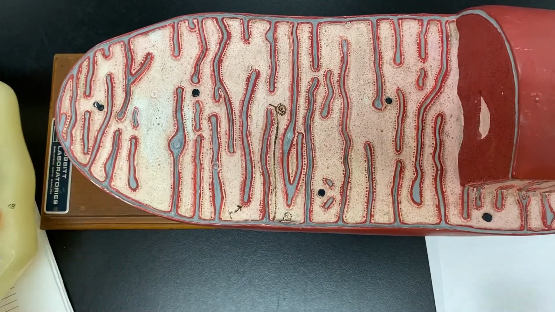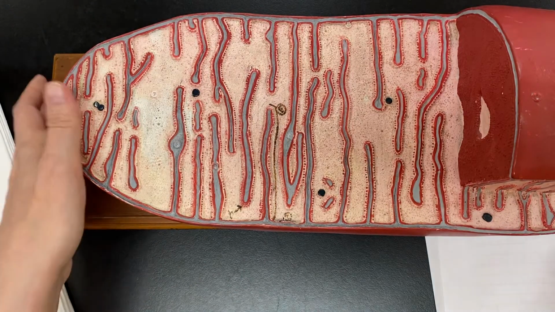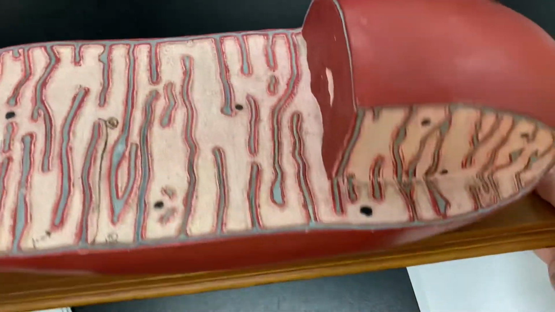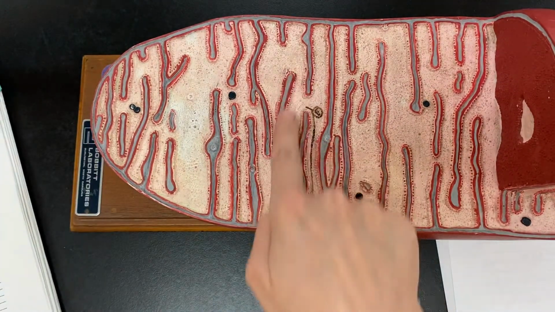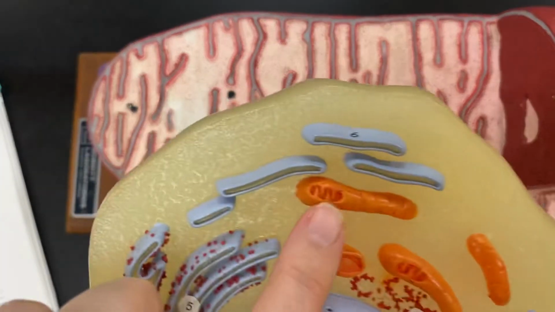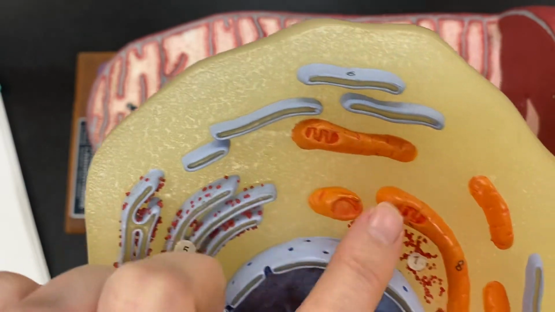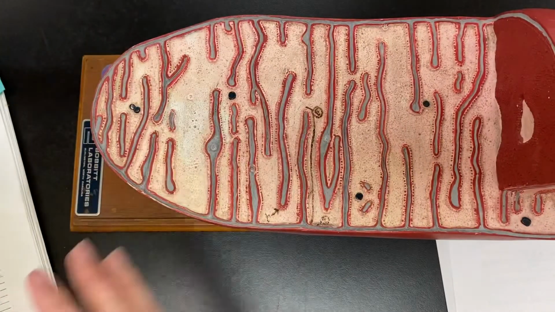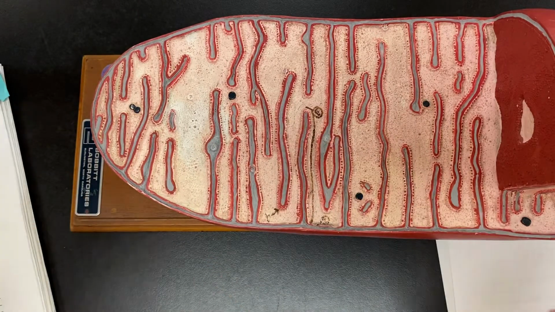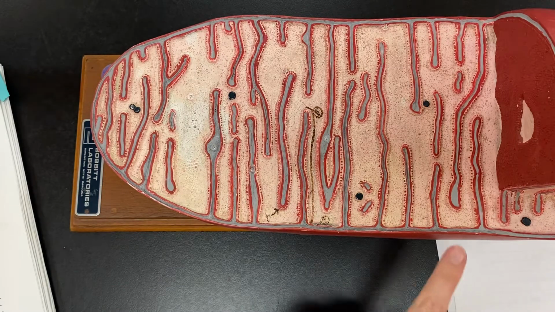This is a mitochondrion, but much larger. And so you see these folds here are what those are supposed to be showing you. So mitochondria will always be distinct because they have little folds in them. So parts of the mitochondria that you need to know.